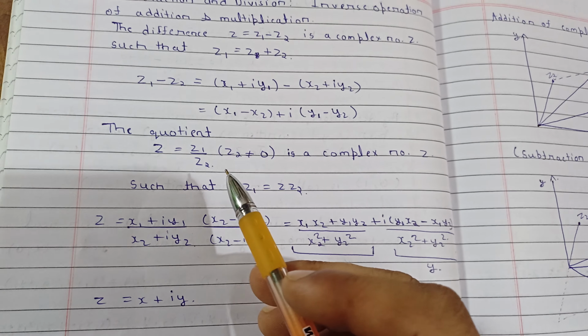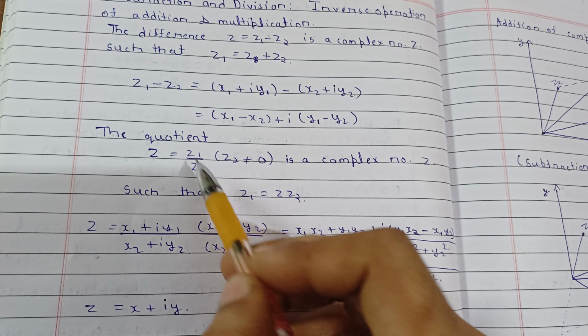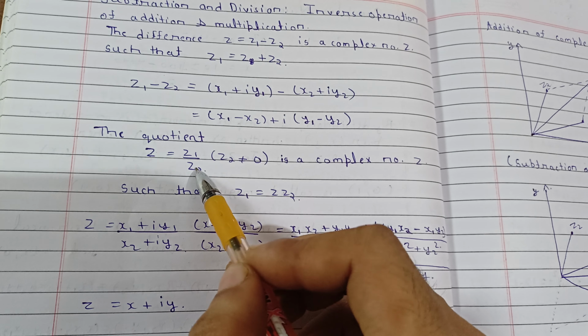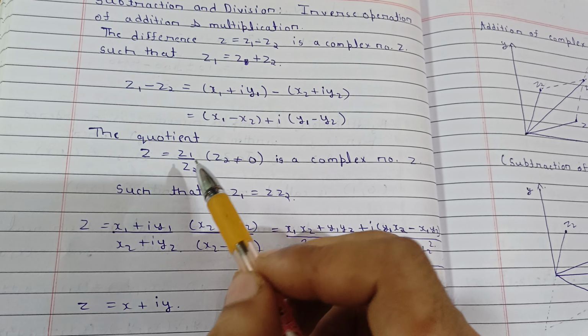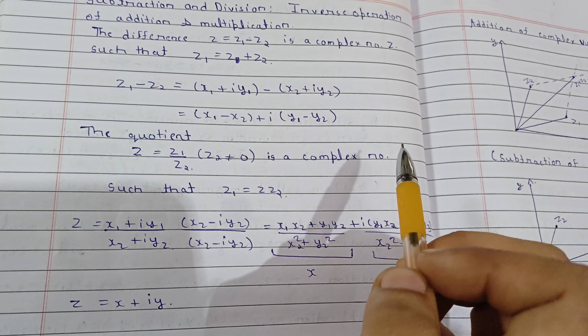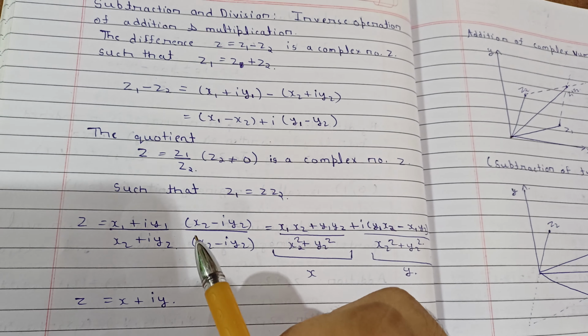So in the form of quotient, if we talk about division, then z1 divided by z2 will give us z as the quotient. So z1 can be written as z into z2. So this will be our form for division, in the form of multiplication. Where z2 should not be equal to 0, the quotient is a complex number z, such that z1 equal to z multiplied by z2. So remember this.